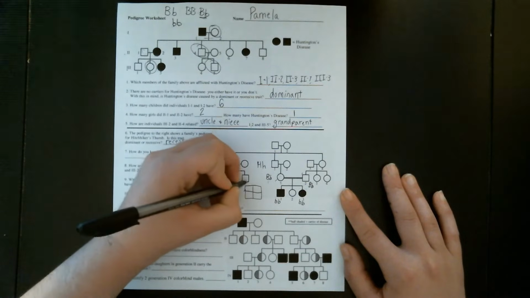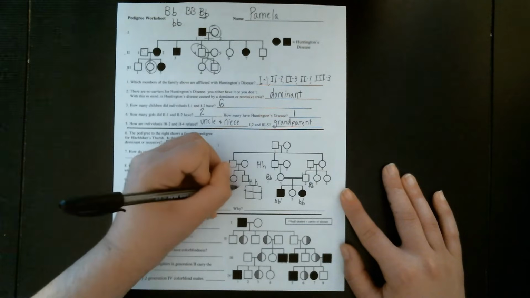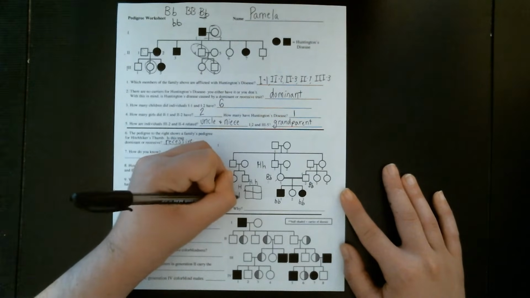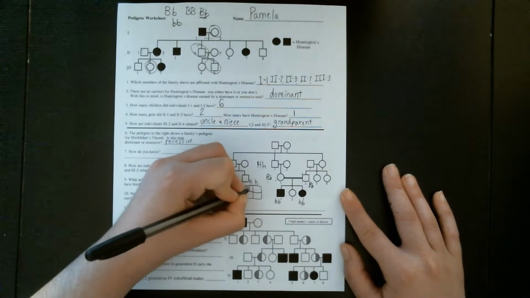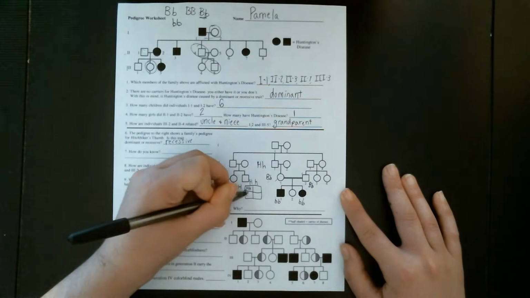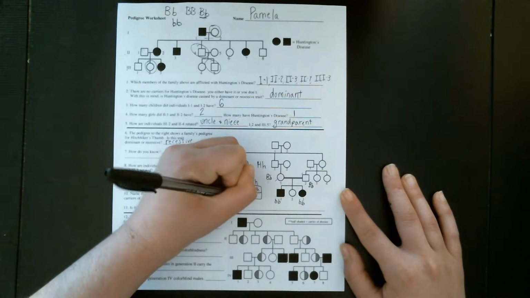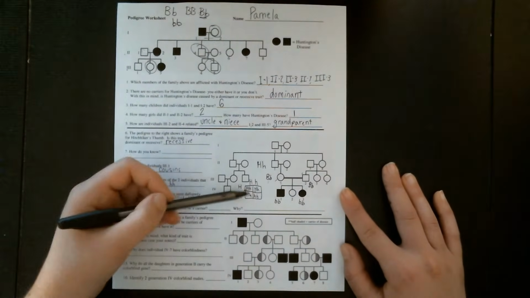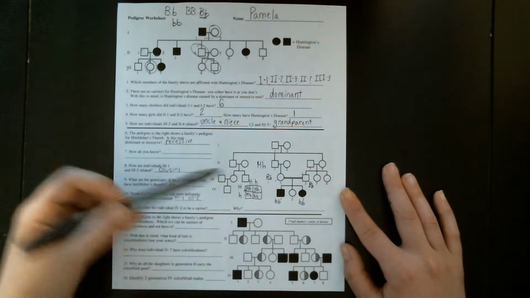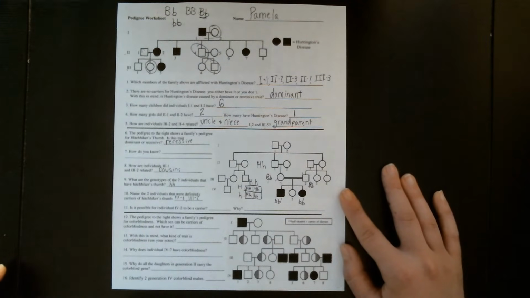So the possible genotypes they could pass on, mom is going to pass on big H or little h, and dad is going to pass on big H or little h. So their kids could be big H big H, big H little h, or little h little h. So there are 3 possible genotypes that their kids could have, and 50% of these are heterozygous. So 50% of them are carriers.